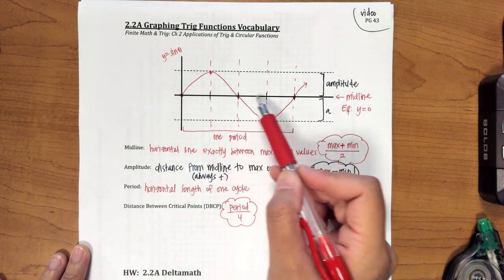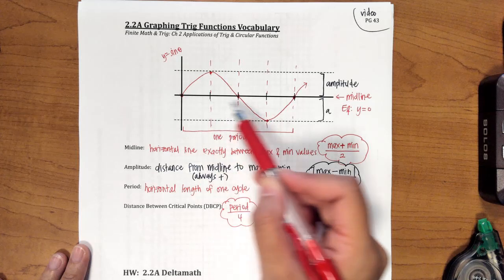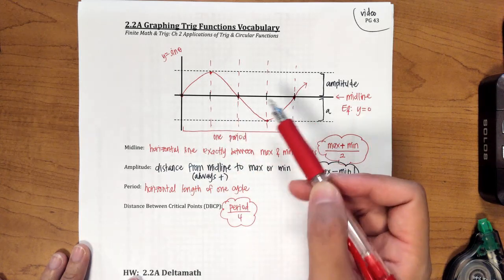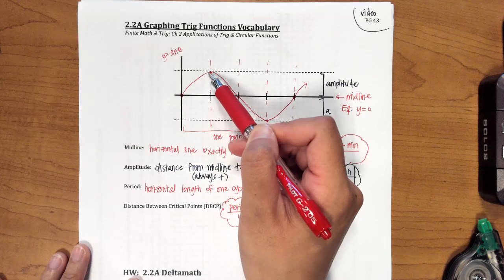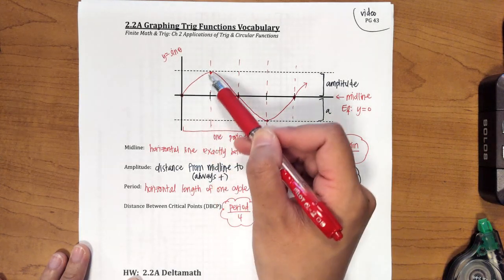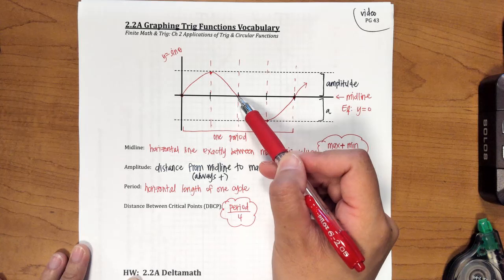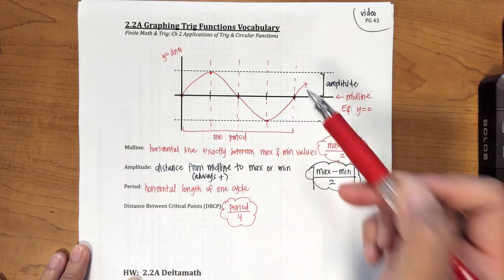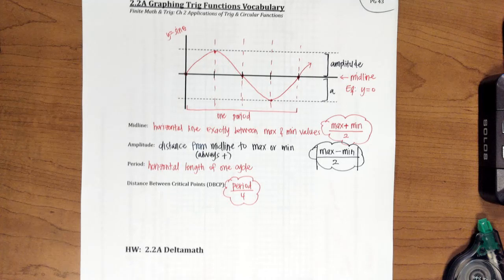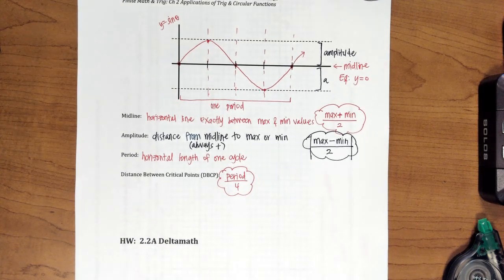And these 4 values on the x-axis are the numbers that we're going to want to label eventually on our graphs, so that we don't need to worry about the points in between anymore, but we know these main points of midline, max line, midline, minimum, and midline. Okay. So at this point, what you're going to do is go to your Delta Math and complete that assignment.